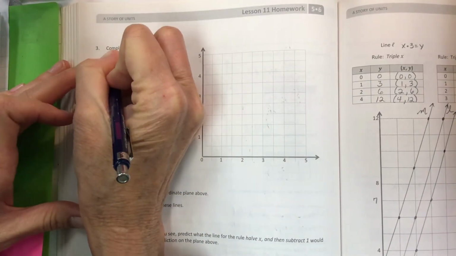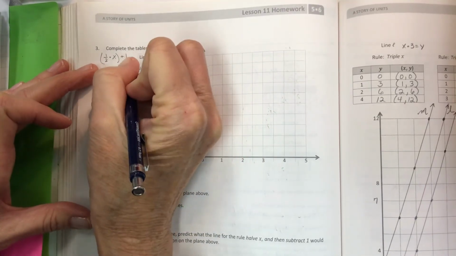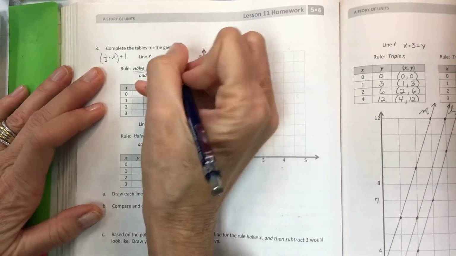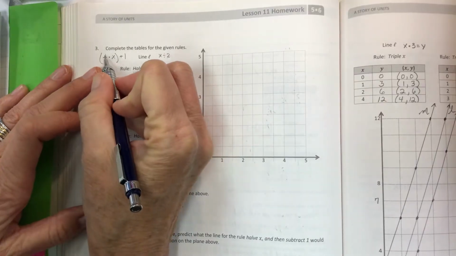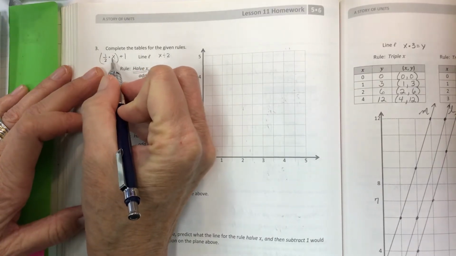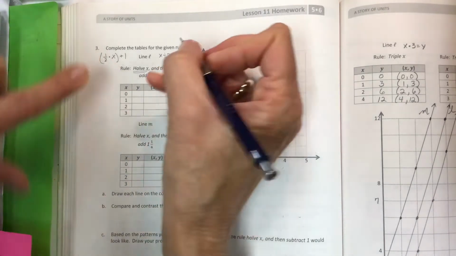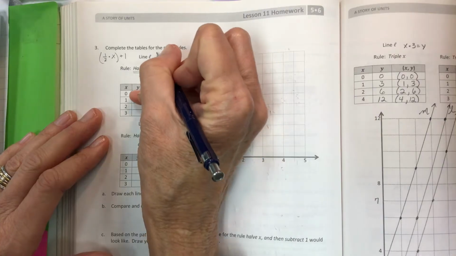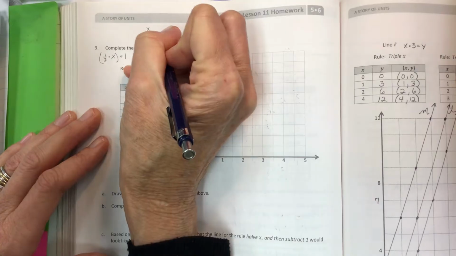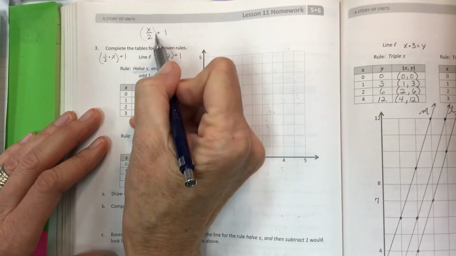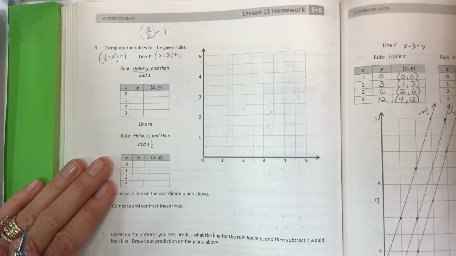You can do half of x and then add 1, or you can do x divided by 2, because really if I was multiplying x times a half, trust me, in higher algebra, you would just have x divided by 2. You have to do that first, then you add 1. So this is step 1, this is step 2. The adding 1 is always step 2.